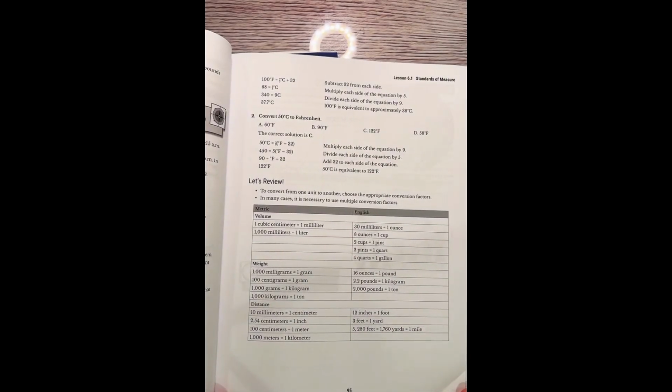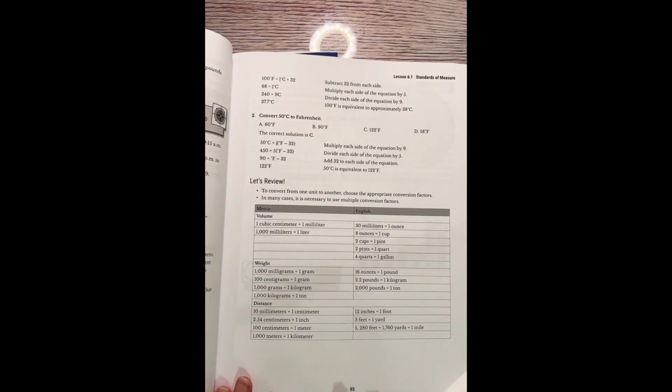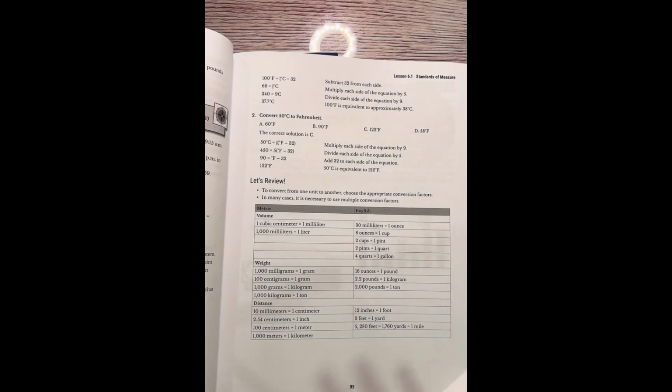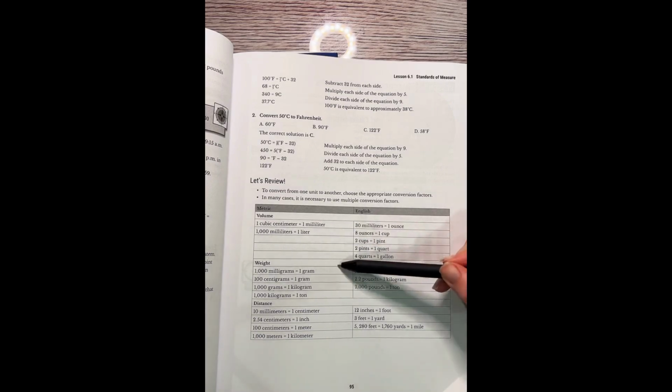So if you've got the book, you can go to page 96 and see the chart that you need to memorize. When it comes to the TEAS exam, there's going to be 5 categories of things that you need to study. You're going to need to memorize your time conversions, your temperature conversions, and then your volumes, your weight, and your distance conversions.